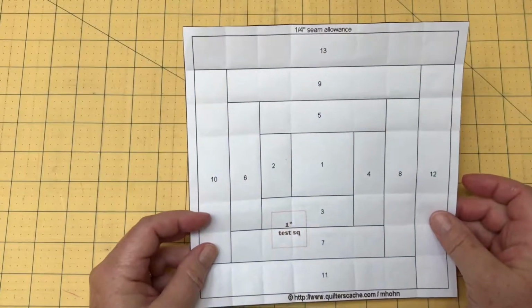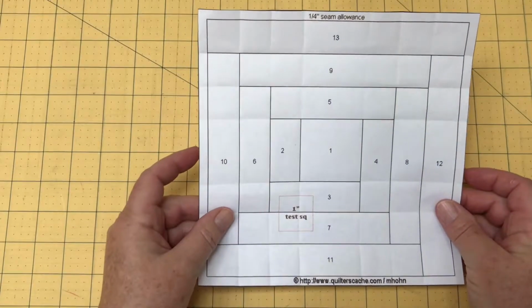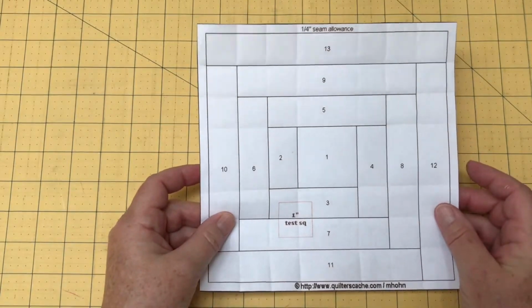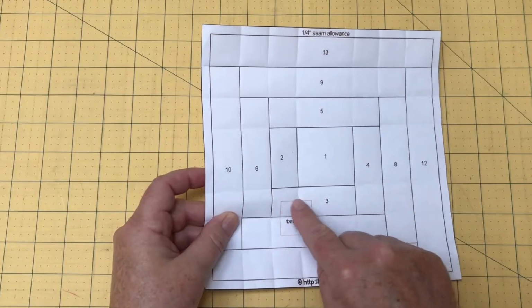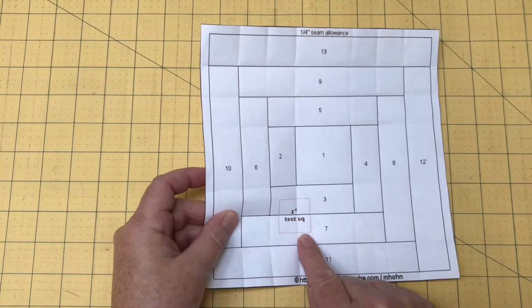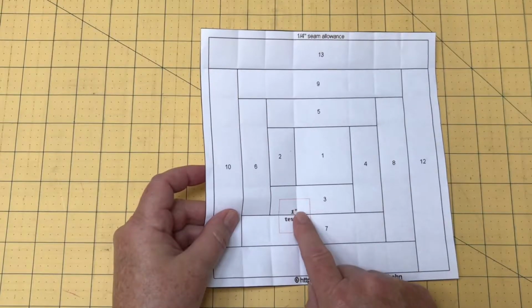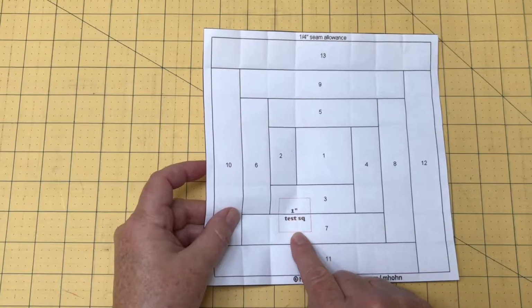You'll want to print this actual size. Do not scale this image. And then after you print your first block, you just want to print one of them out, and you want to check your test square and make sure with your ruler that your test square comes out to, this one says 1-inch test square, so make sure that it comes out to 1 inch. After that, you begin with this process.